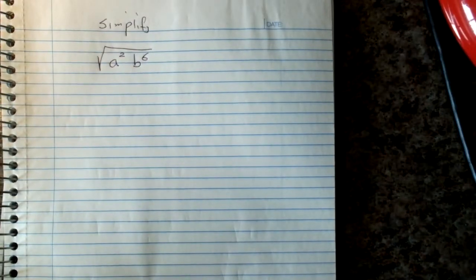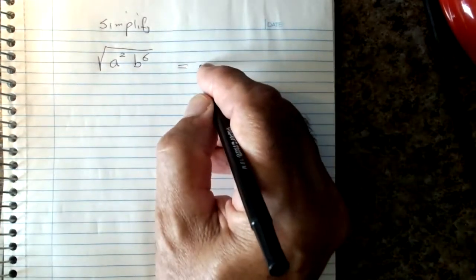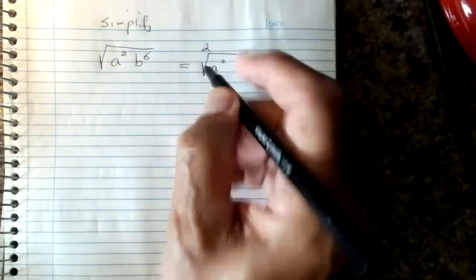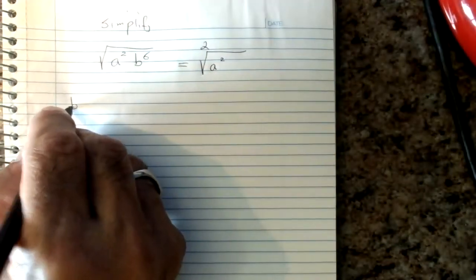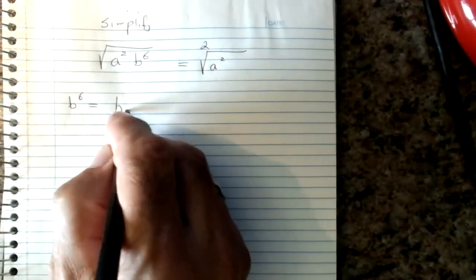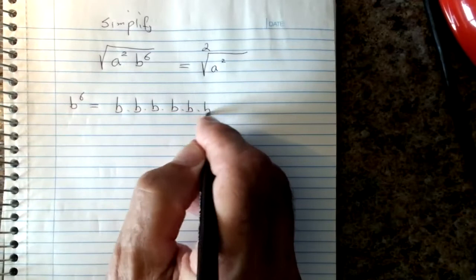I want to simplify that. We know the root is 2, and a to the power of 2, b to the power of 6. You understand, b to the power of 6 means you have to take b and multiply it by itself 6 times. That's what b to the 6 means.